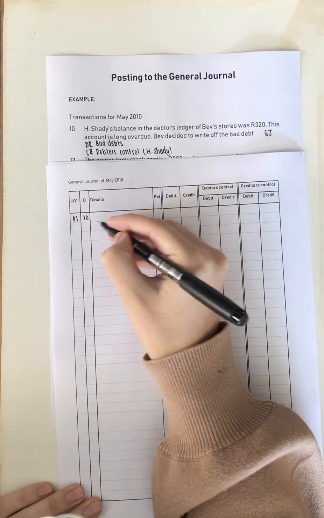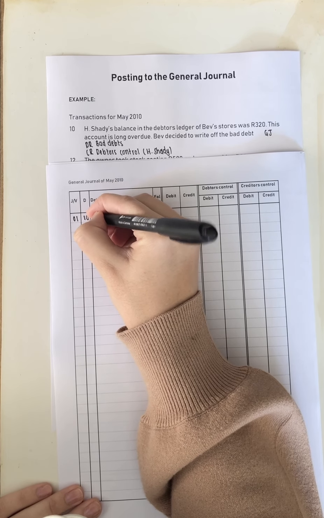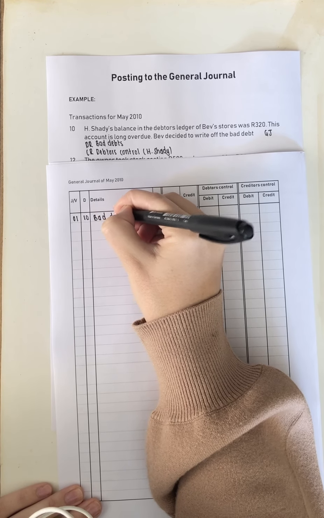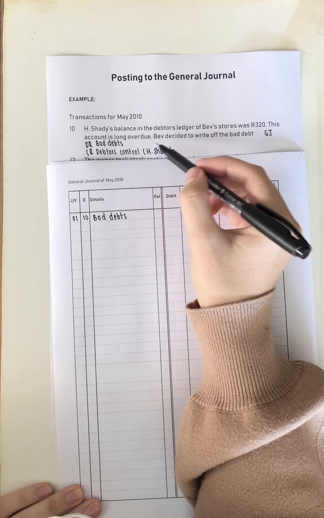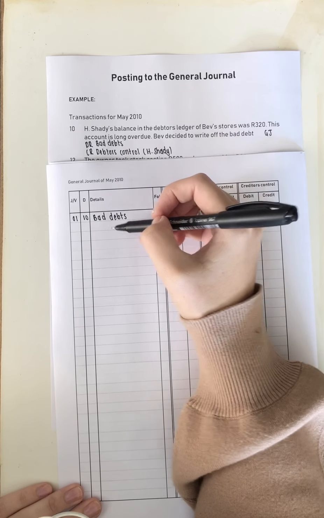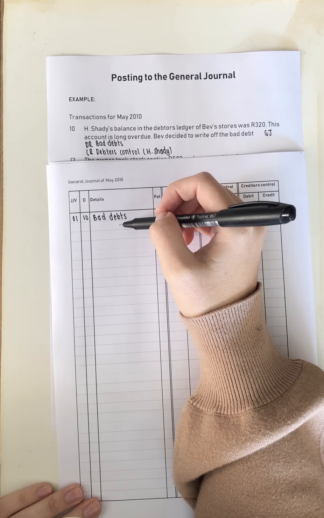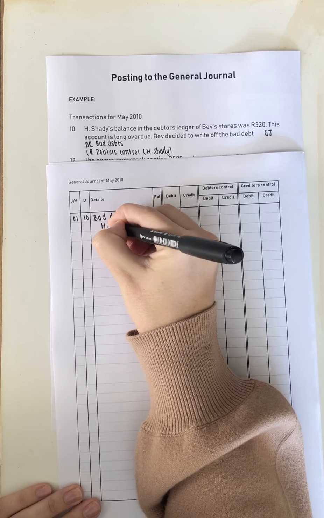Now the first line is where your debit entry goes. So this will be bad debts, like we said. Then my account that's credited was debtors control, H Shady. So in the second line, because your second line states what your credit account is, you're going to put H Shady.